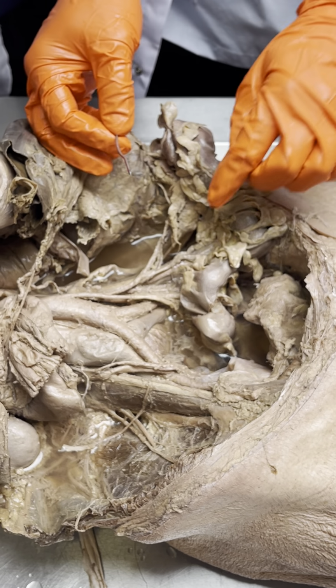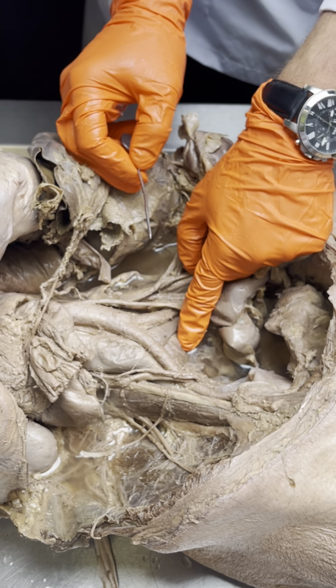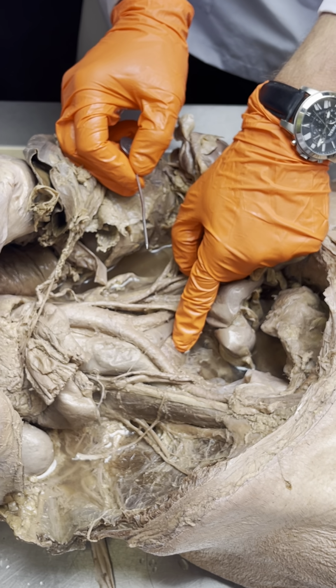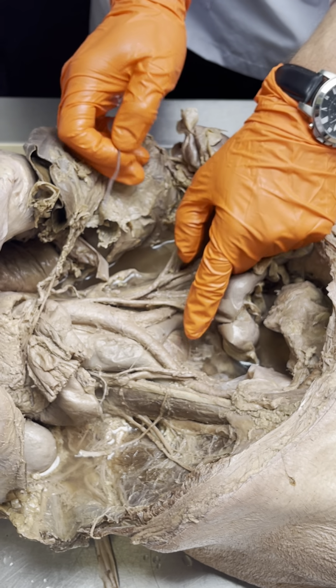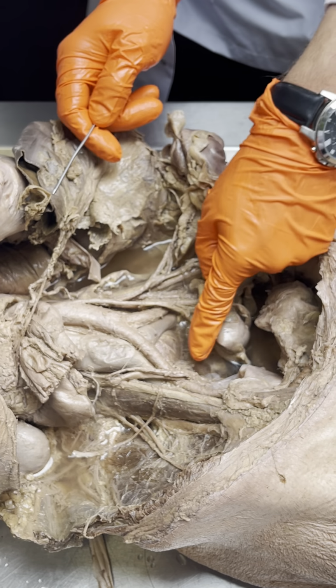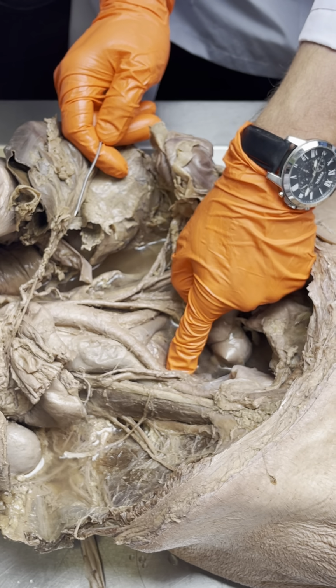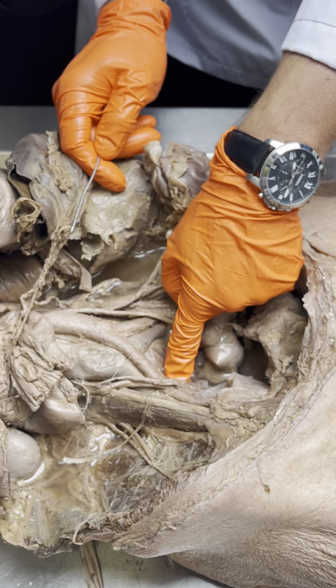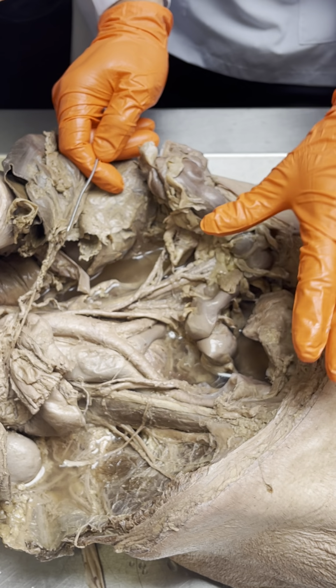No, so this is a position of here promontory. What is a promontory? You remember, of the sacrum, last intervertebral disc and the base of the sacrum. So this is a promontory, here. And here you've palpated the wing of the sacrum, and here is arcuate line of the pelvis.